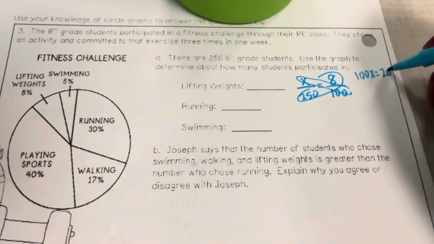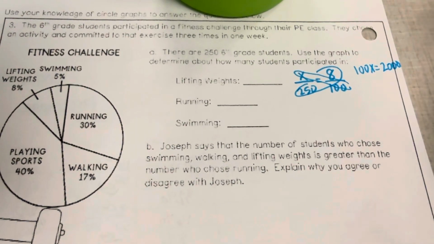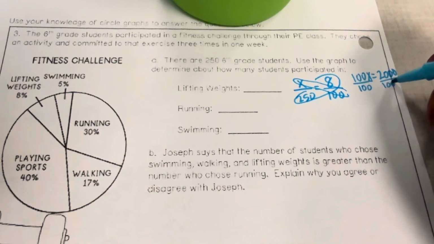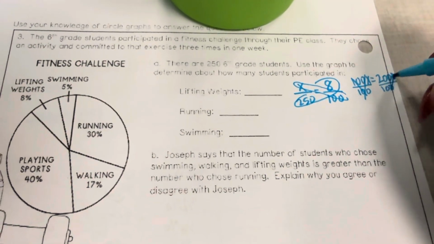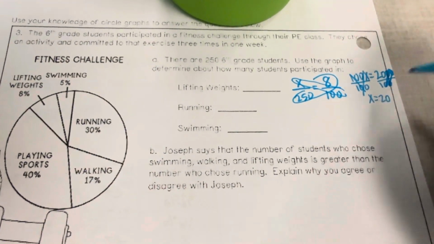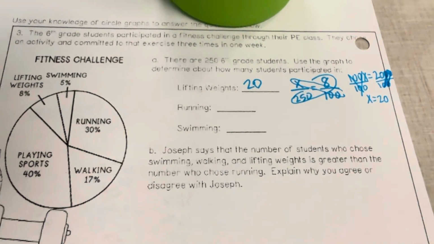is 200. And then I'm going to add an extra 0. Divide by 100. Take out your zeros. And x is equal to 20. We know that there are 20 students that lift weights.